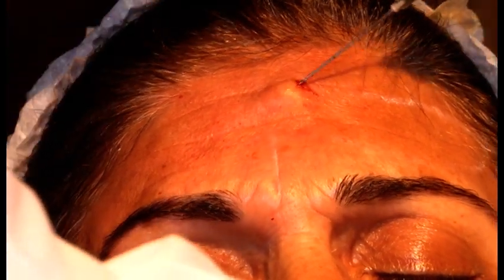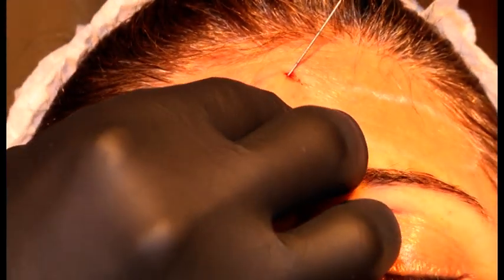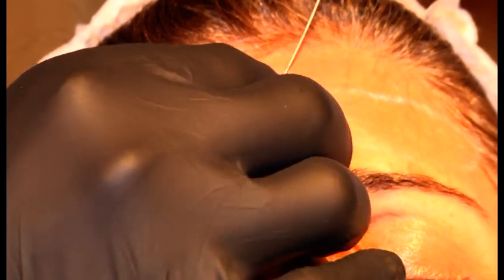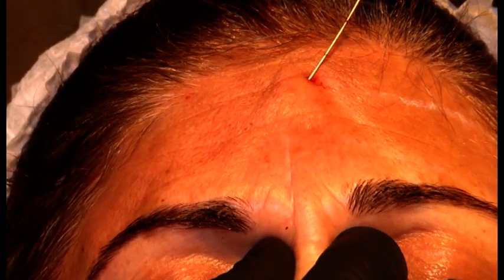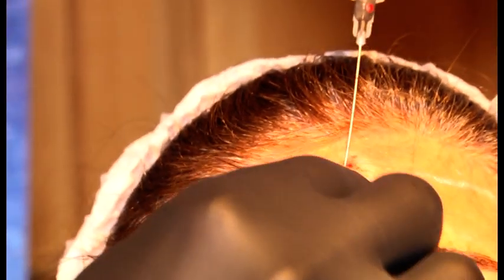And again, I take my time, right? Now, when I get to the midline, I start to inject even less, and I start to look at the markings on my syringe. And I also start to put a little bit of pressure on the supratrochlear arteries.